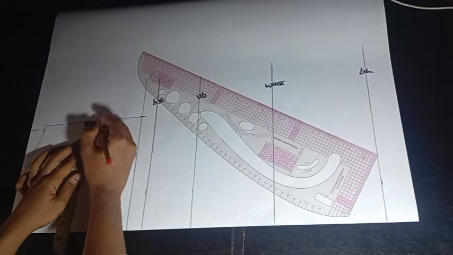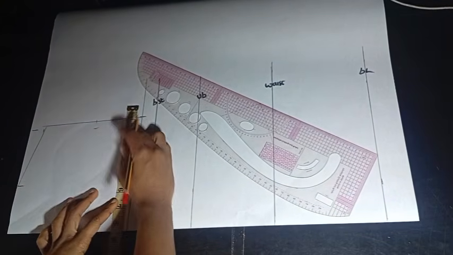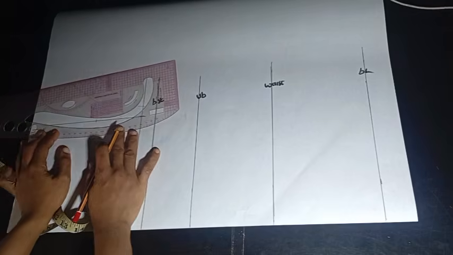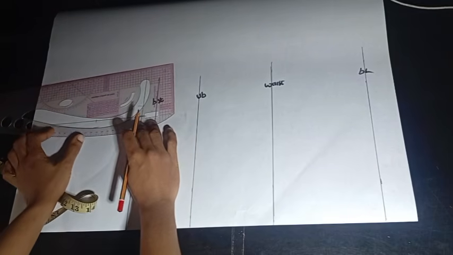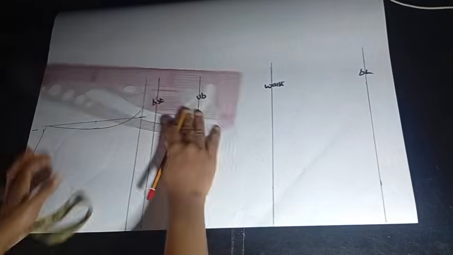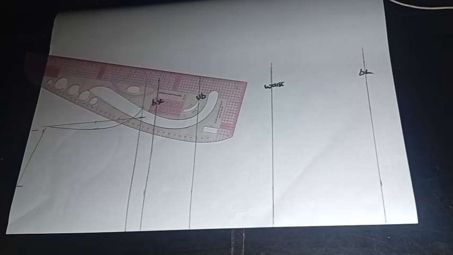Come in by ½ inch at this point. Place your tape and mark your bust measurement divided by 4. Connect from this point to the upper part and connect to your bust circumference divided by 4.